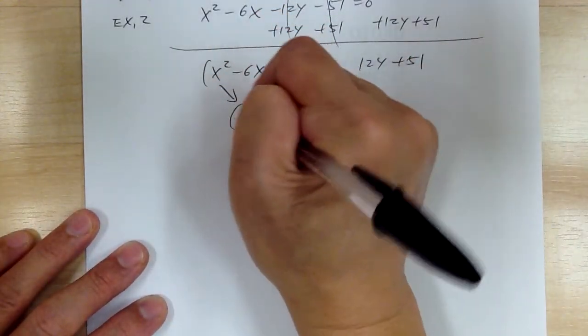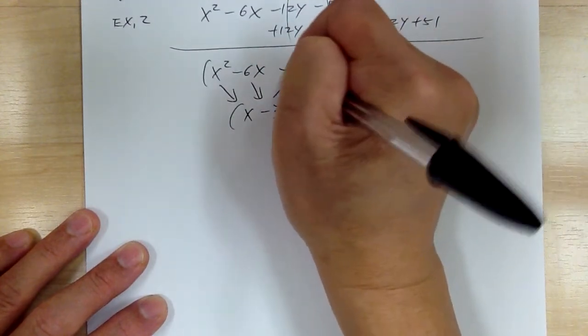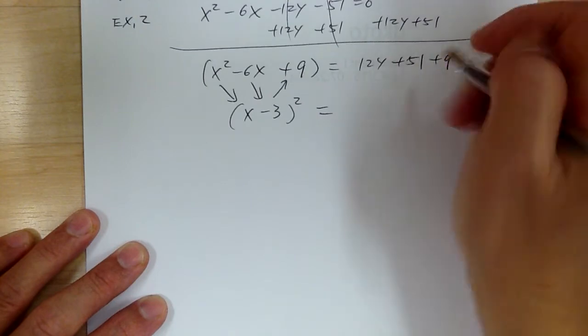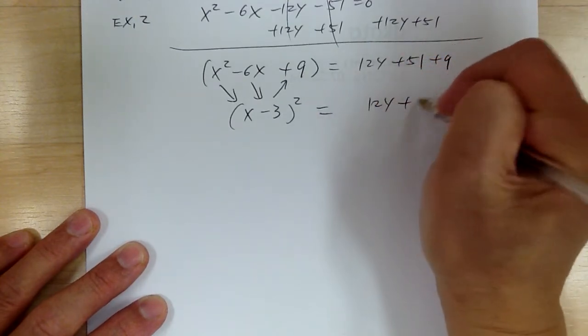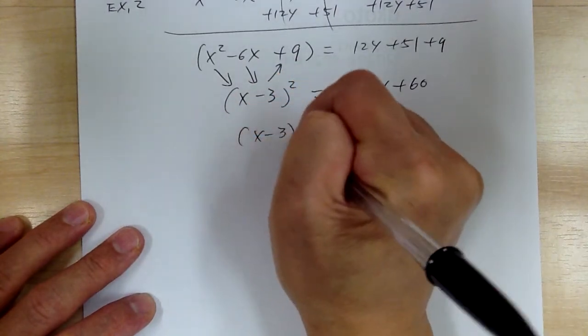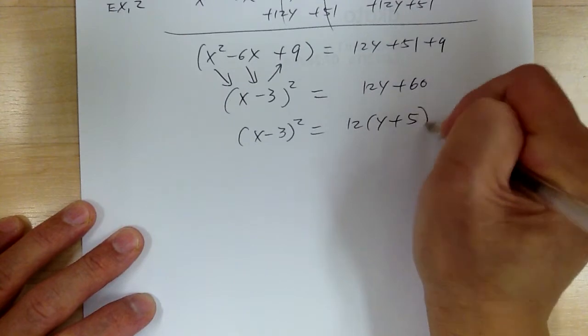So let's complete the square. From this you get x, and from this you get minus 3. So you're going to get plus 9. You add 9 over here, so you need to add 9 on the other side as well. So you get 12y plus 60. Next, you factor out the 12, so you get y plus 5.